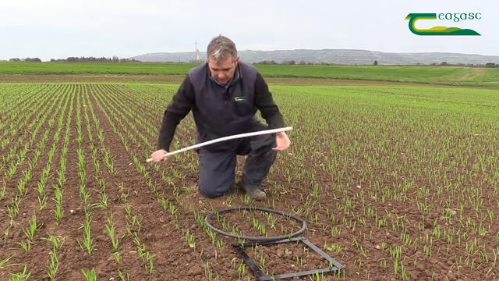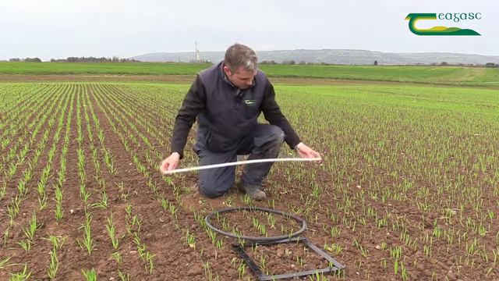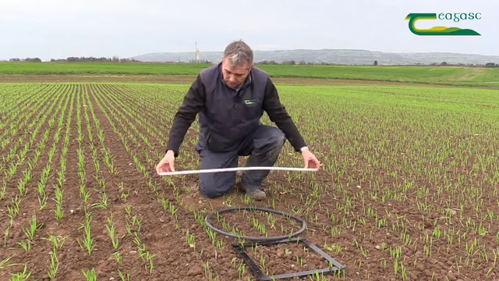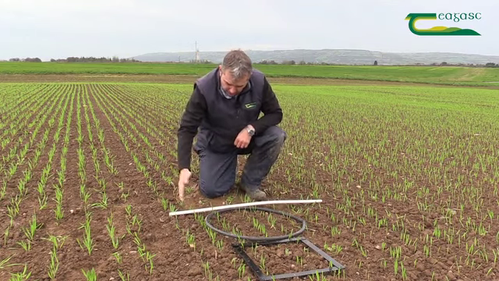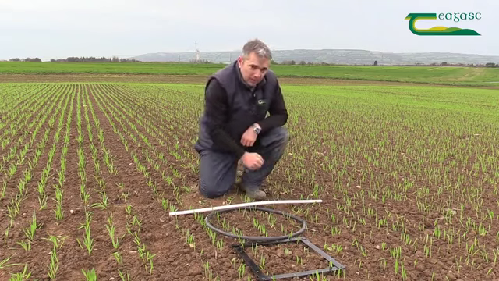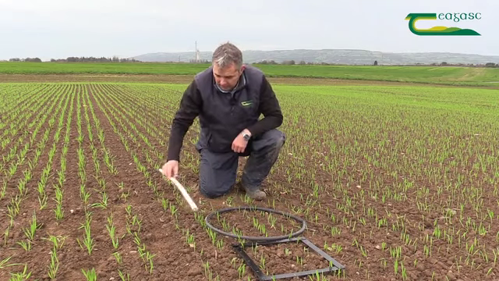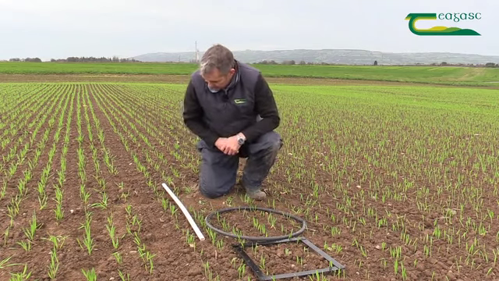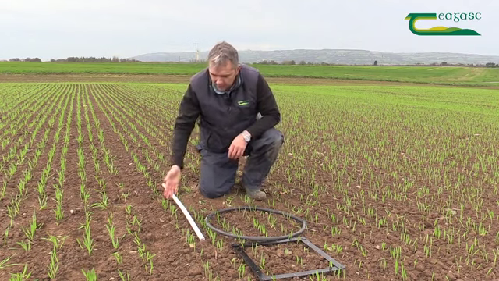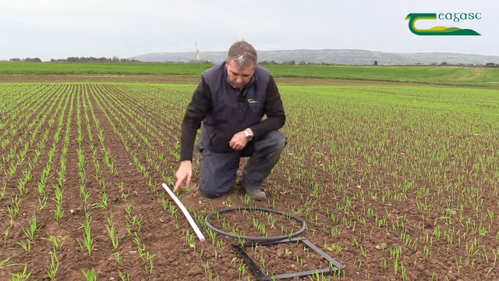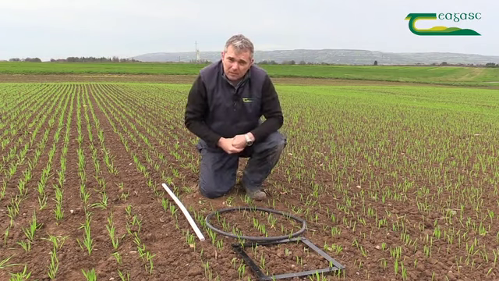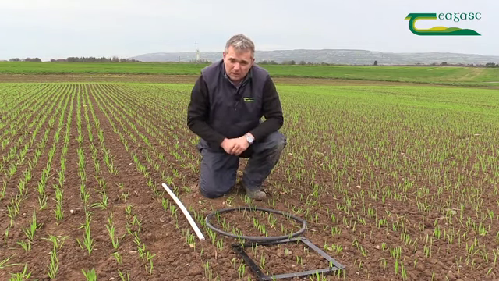The other piece of apparatus that you can use is something like this, which is a metre length of stick. You simply place that across the rows like that, and you count the number of rows in that metre. You then turn the metre stick along the row like that, and you count the number of plants along that metre length, and you multiply that figure by the number of rows across here, and that gives me the same figure per square metre.